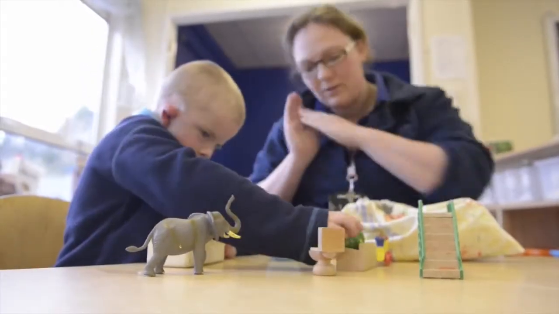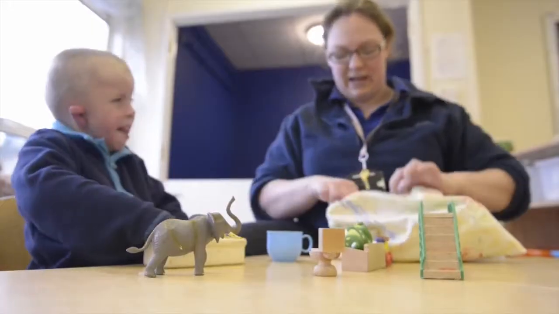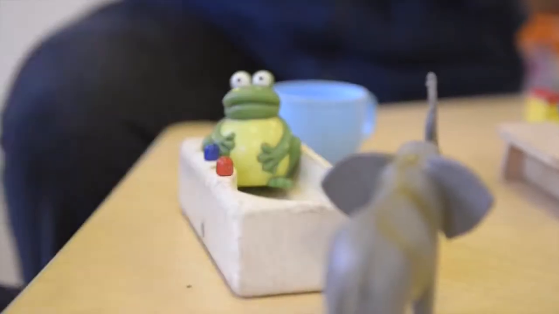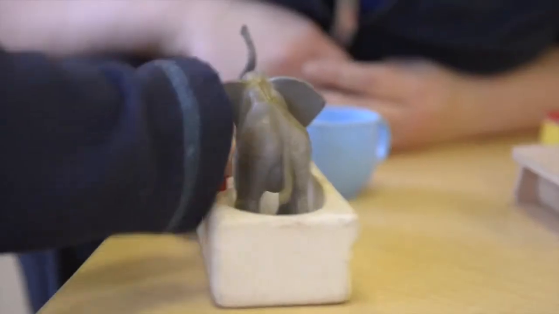Sometimes we use signing to give children extra information, which makes it easier for them to understand what we're saying. And we emphasise the key words to really make them stand out. Let's hear how Lucy has been supporting Lee at nursery, using signing and other techniques.